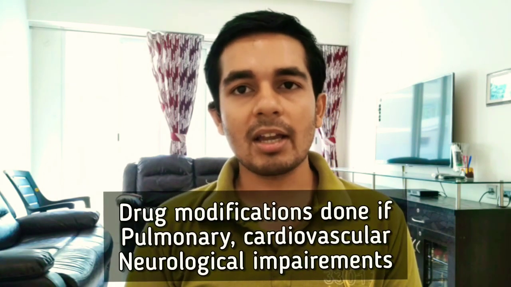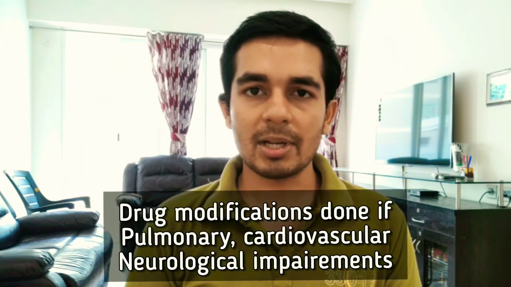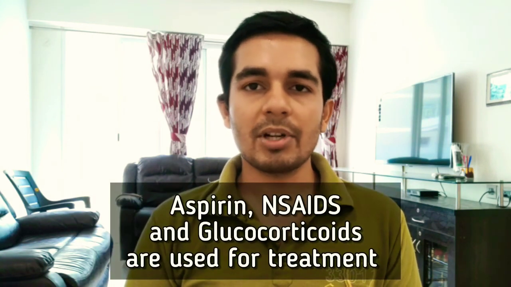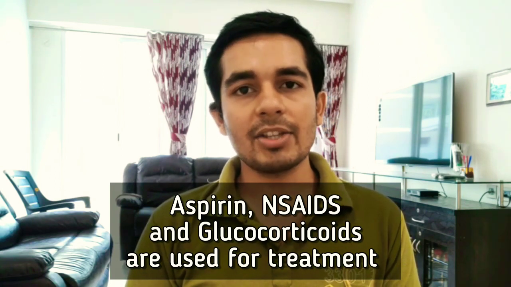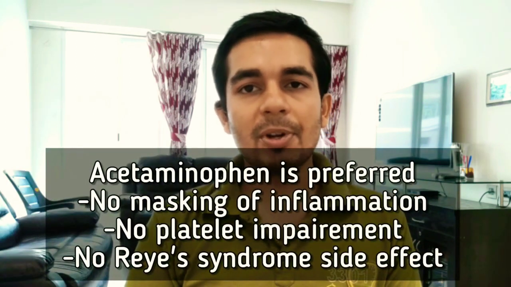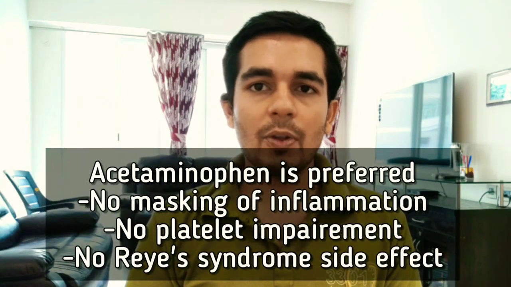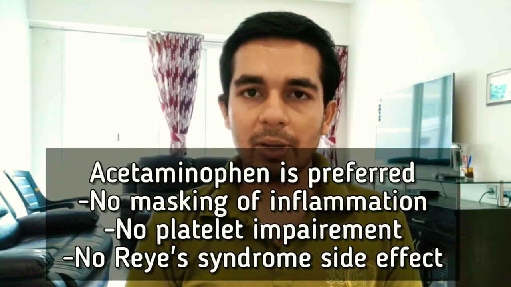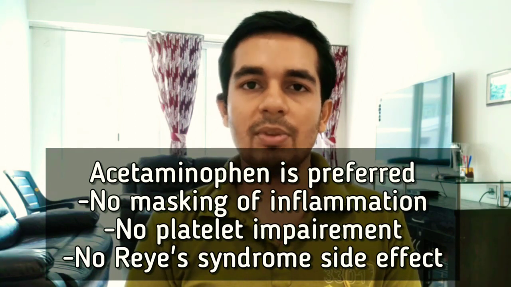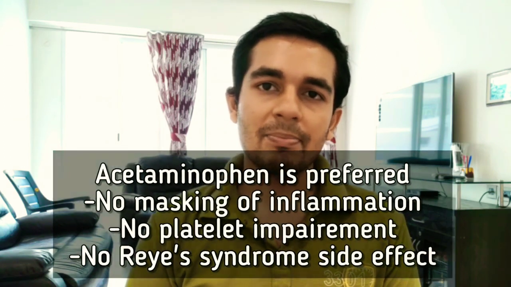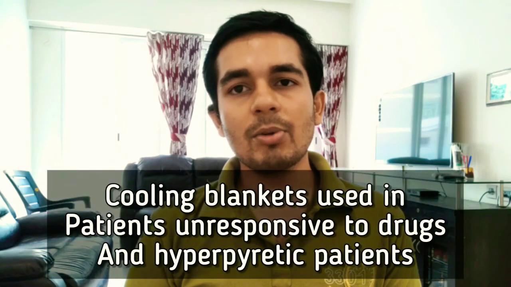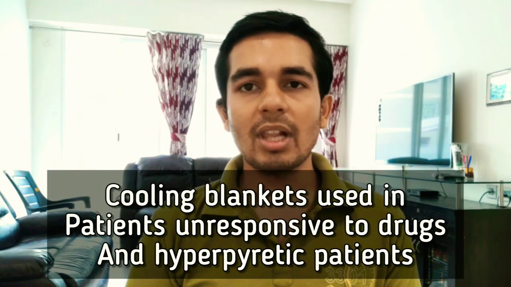Treatment of fever in patients with pre-existing impairment of cardiac, pulmonary or CNS functions is recommended to reduce the oxygen demand. Aspirin, non-steroidal anti-inflammatory drugs, NSAIDs and glucocorticoids are particularly effective antipyretic agents. Acetaminophen is preferred because it does not mask the sign of inflammation, does not impair the platelet function and is not associated with Reye's syndrome, an uncommon side effect of other drugs. Hyperpyretic patients should be treated with cooling blankets in addition to the oral antipyretics.